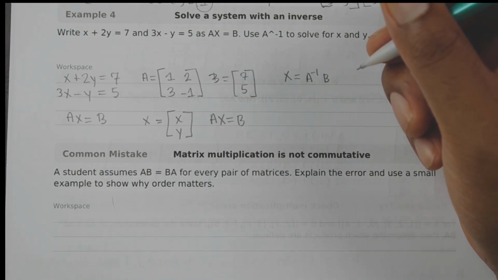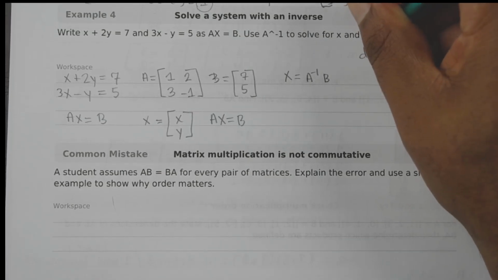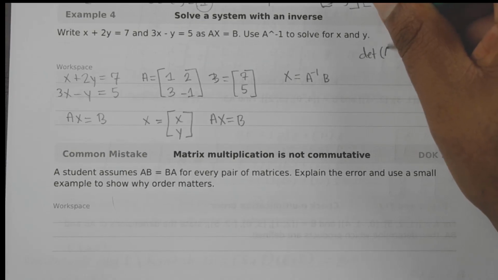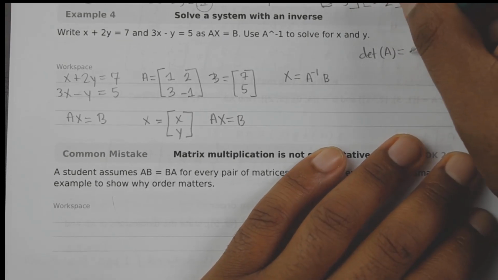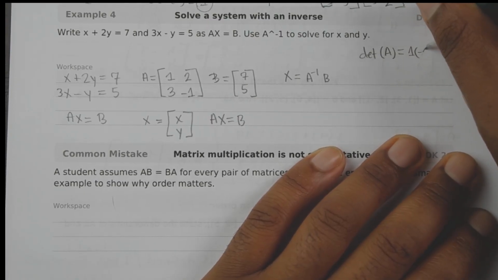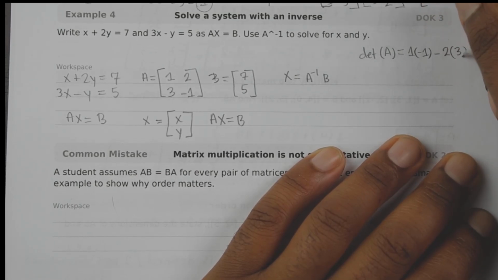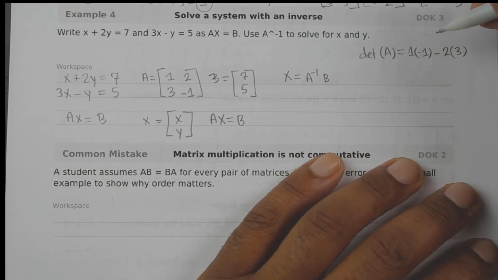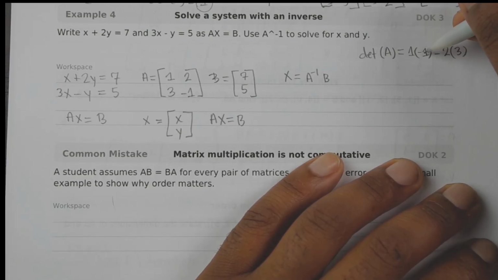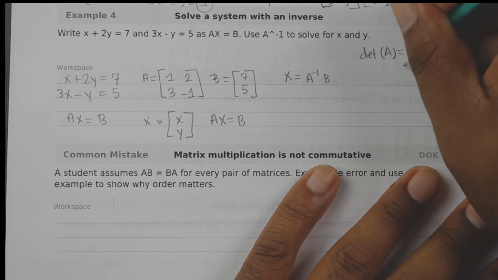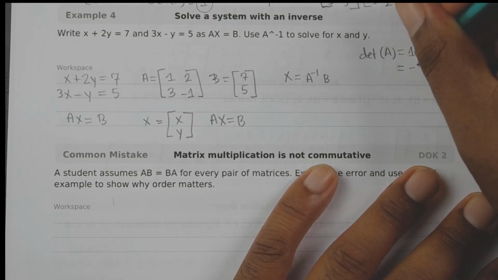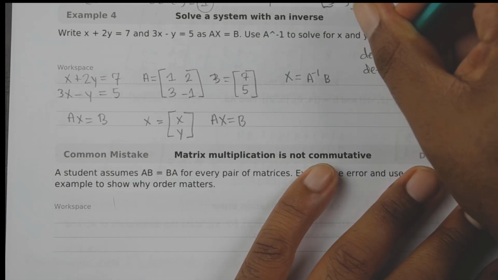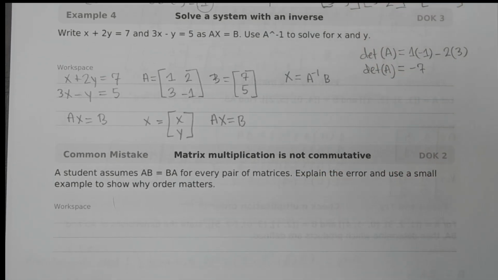Then we need to find the determinant. So the determinant of A is equal to 1 multiplied by -1 minus 2 multiplied by 3. This would be essentially -7. The determinant of A is -7. So the determinant is not 0, so the inverse definitely exists.